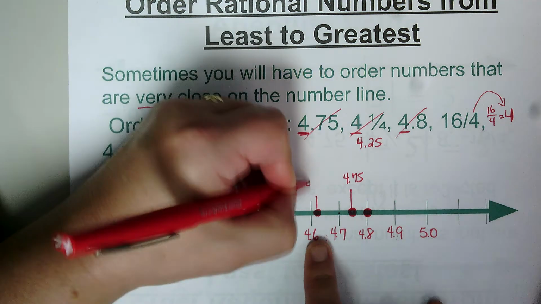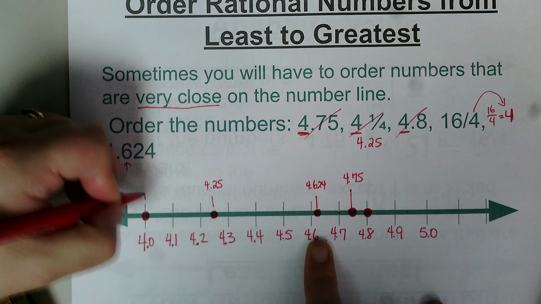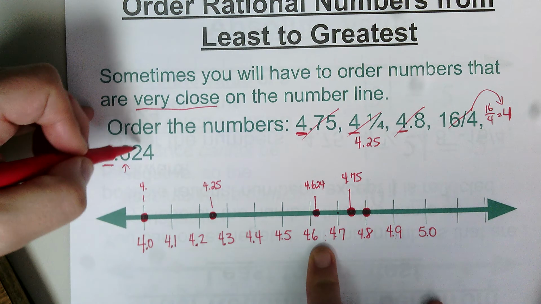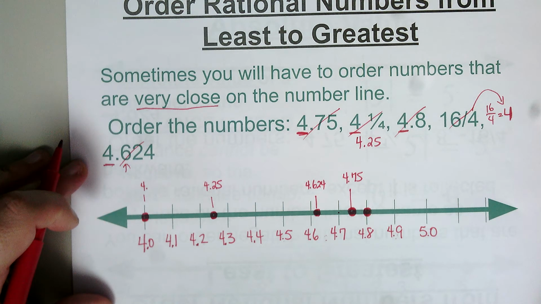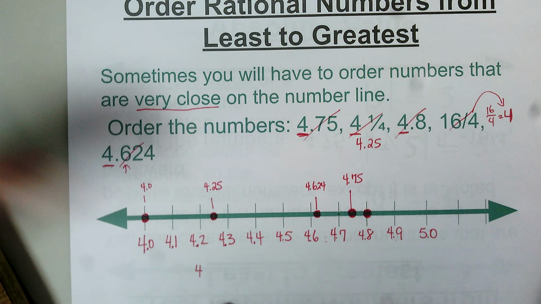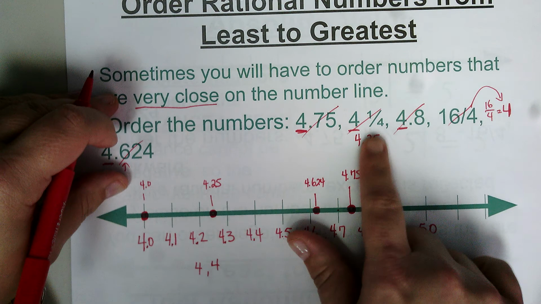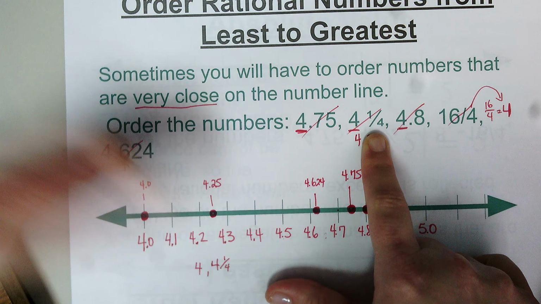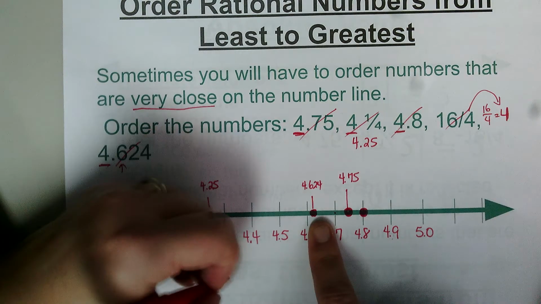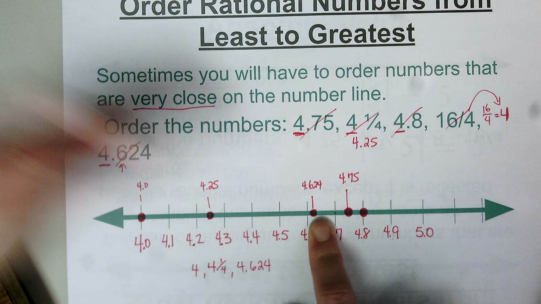4 and 624 thousandths. Let me mark 4. And that is all. So now if I wanted to order these from least to greatest, I could go and say 4, and then I could write 0.25 or just go back up here and put 4 1/4, because that's what it came in, 4 1/4. Then 4 and 624 thousandths. That would be next.